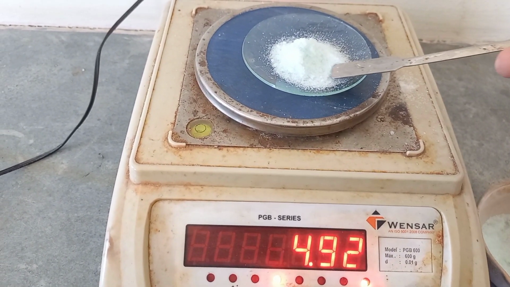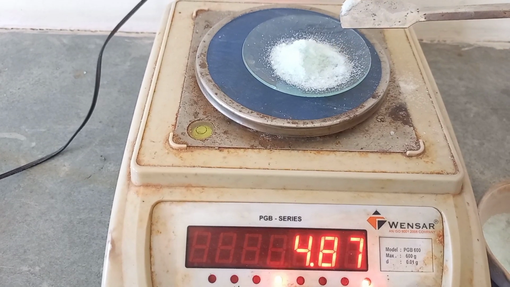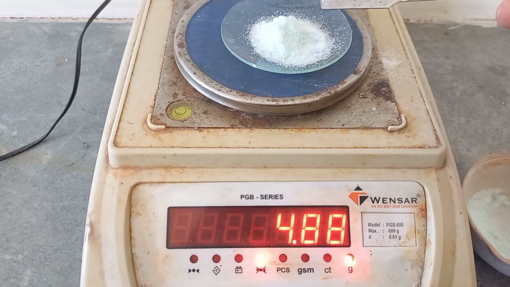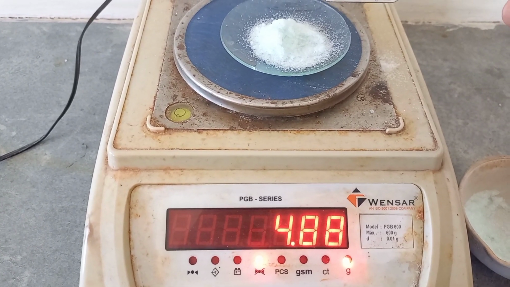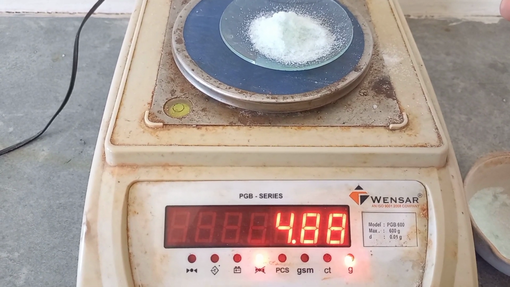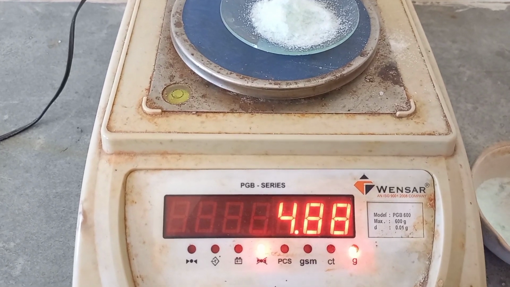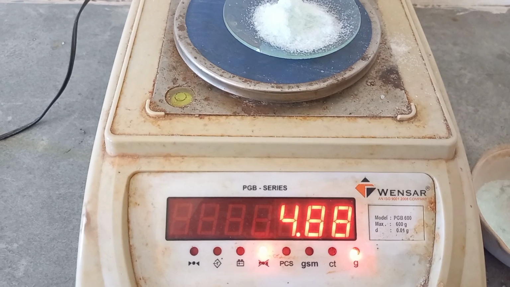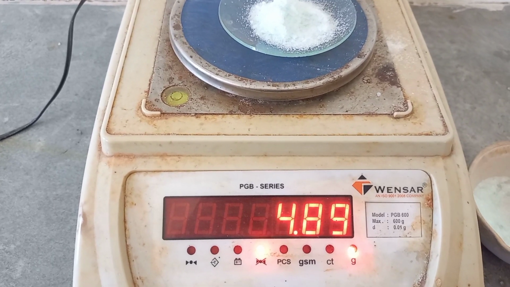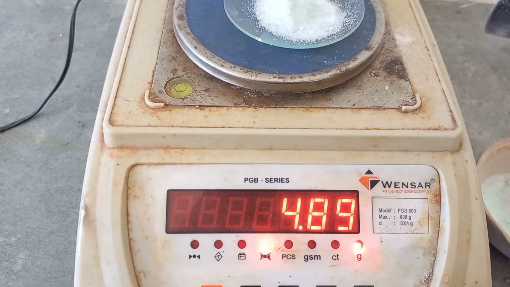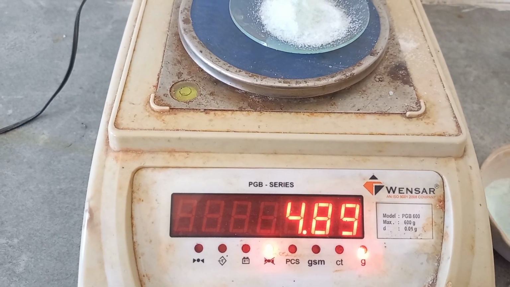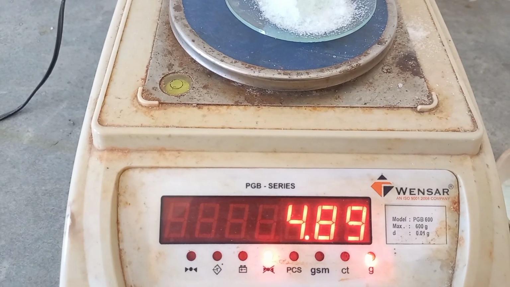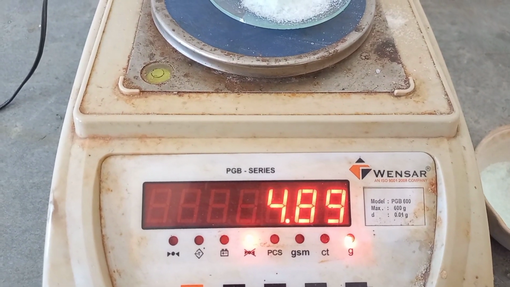Students, see, while measuring this salt, I am taking the precaution that we get the exact amount required for our titration. You have to wait a little bit, and you will observe that it comes exactly to 4.90. As soon as you get the value 4.90, we can start with our practical, preparing our standard solution.